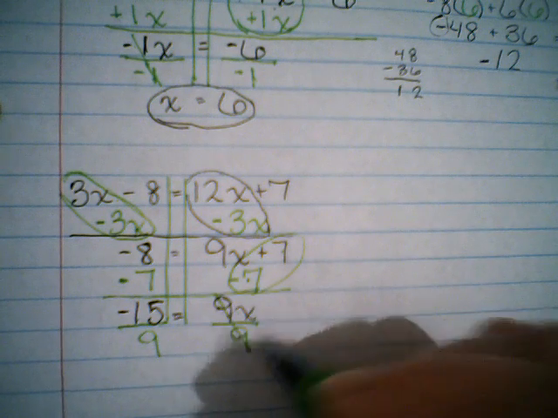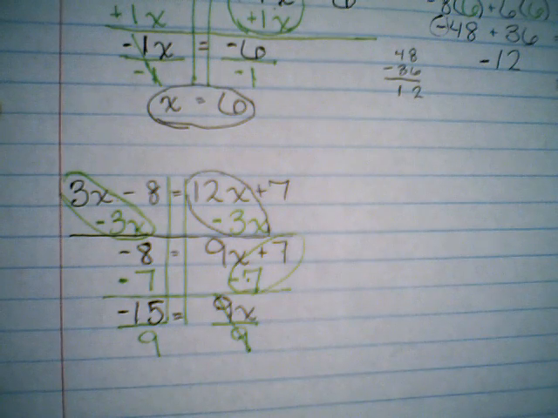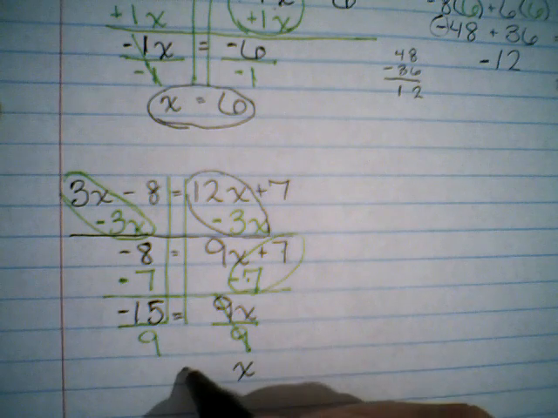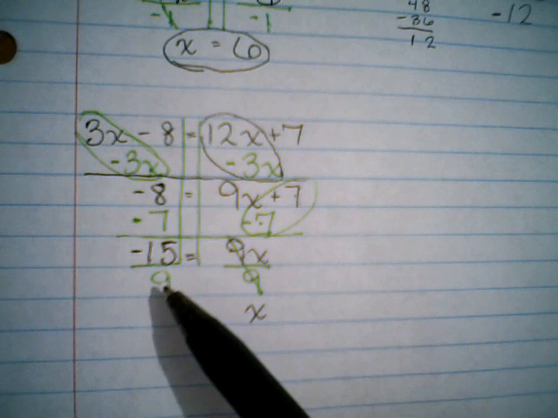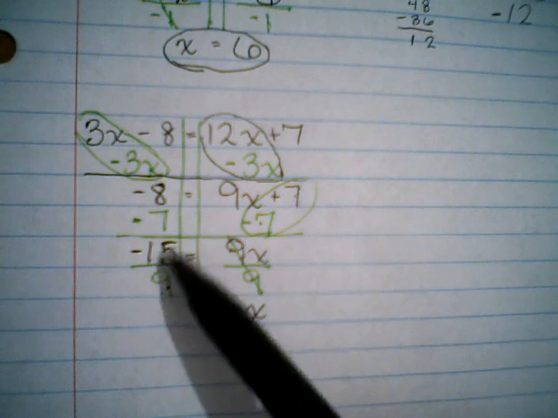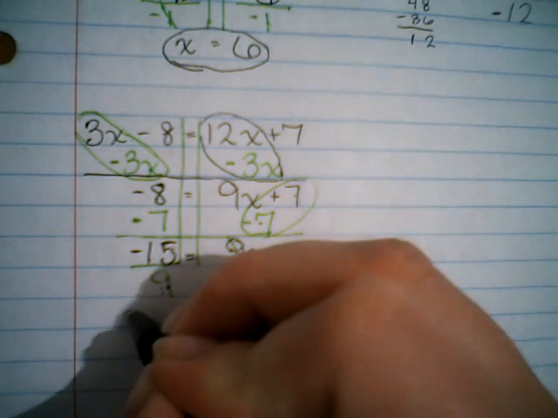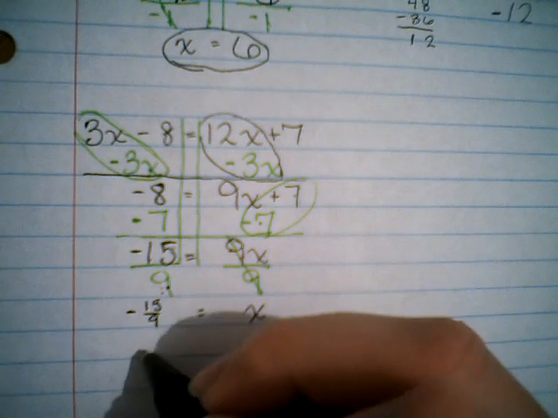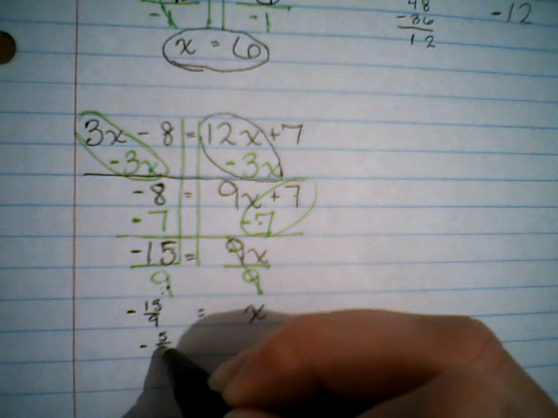9 divided by 9 is 1. So that's good because I want a positive 1 times x, because positive 1 times x is simply x. So I will have x over here. And this is going to be equal to, now 15 divided by 9 is not a whole number. It just isn't. But that's okay because fractions are numbers. And look, we have a fraction right here. So I can write this as a negative 15 ninths. That's okay. Now 15 ninths will simplify, and that's even better. These are both divisible by 3, so this will be a negative 5 thirds.